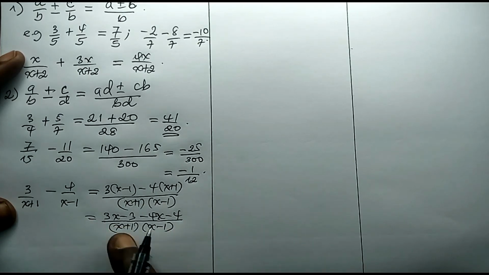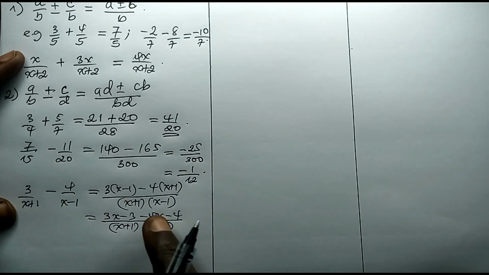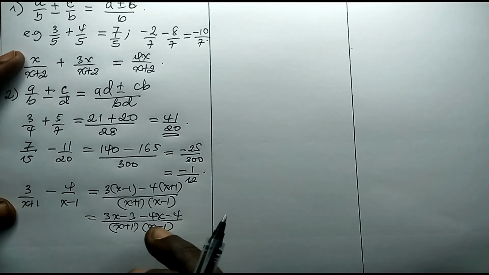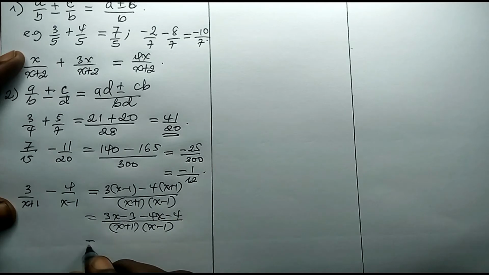Once you arrive here, never touch the denominator again. You only expand the numerator and then simplify. So in the last step, I get negative x minus 7 all over x plus 1 into x minus 1.